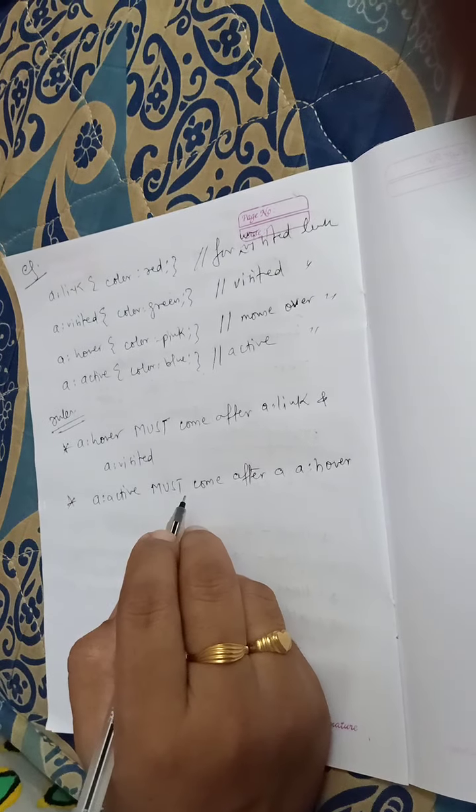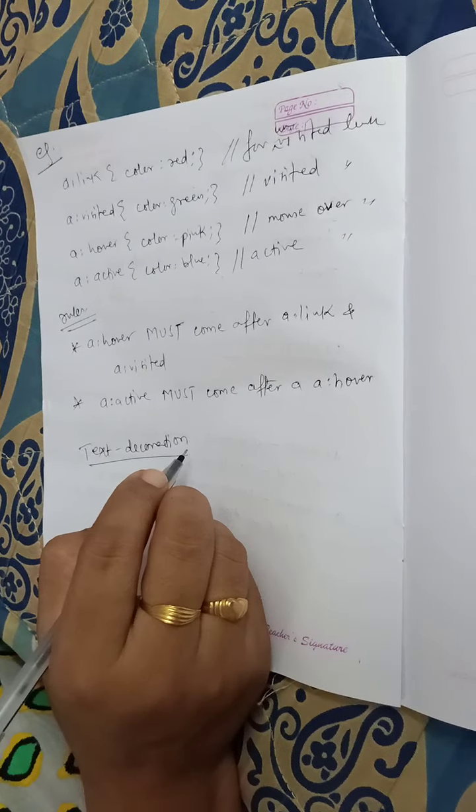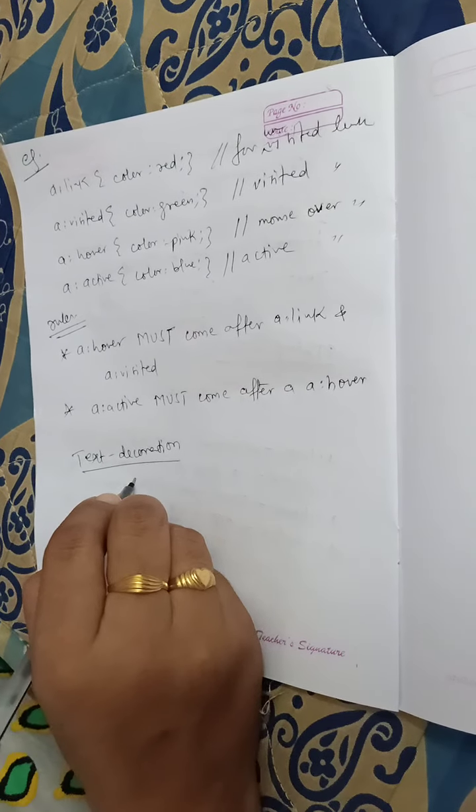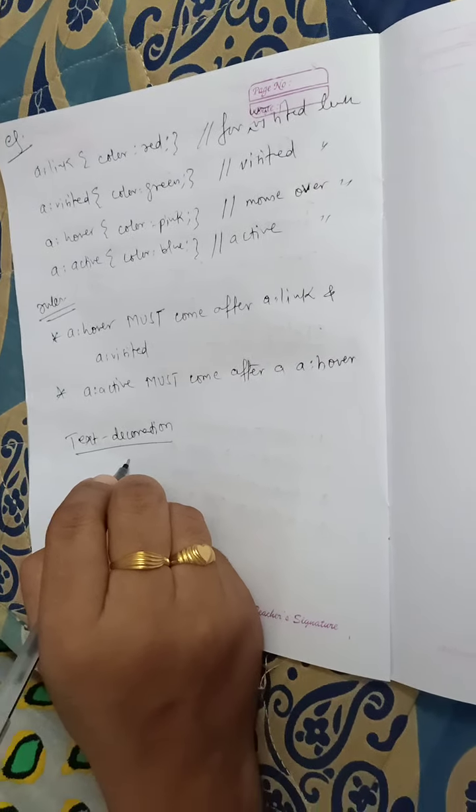For these we can also use text decoration. This is a commonly used property, mostly used to remove underlines from the links. I'm just writing one example. We can write, suppose, text decoration is none, or I can also write it as underline. That depends on the use.